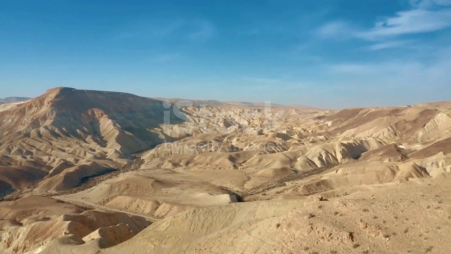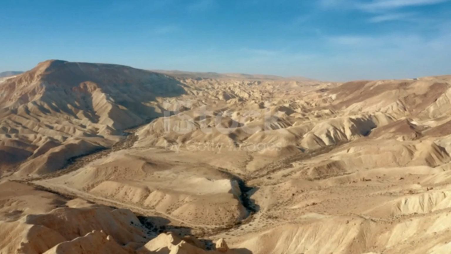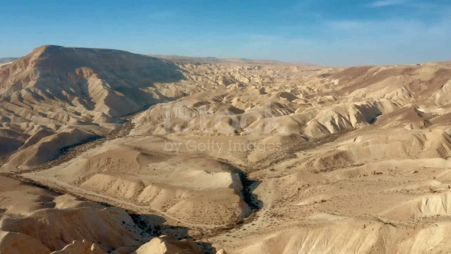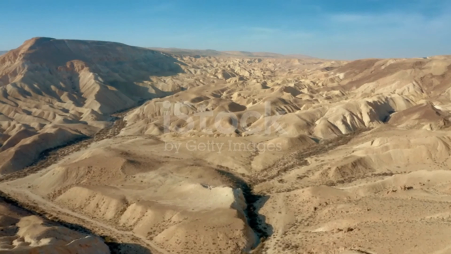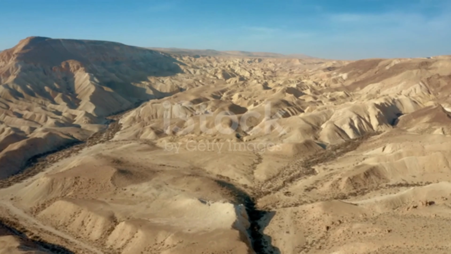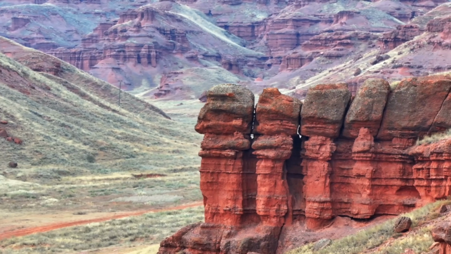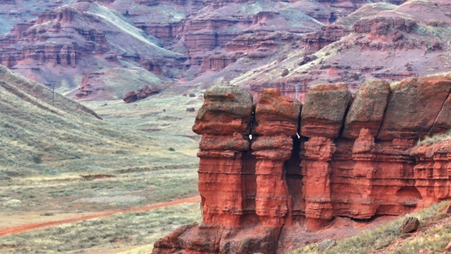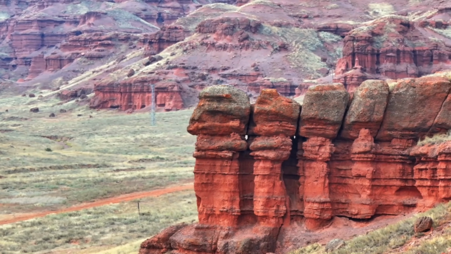Extreme climate. Death Valley is known for its extreme temperatures, making it one of the hottest places on Earth. The park holds the record for the highest temperature on record, reaching 134 degrees Fahrenheit, 56.7 degrees Celsius, in 1913. The dry climate and lack of rain contribute to a unique desert ecosystem.